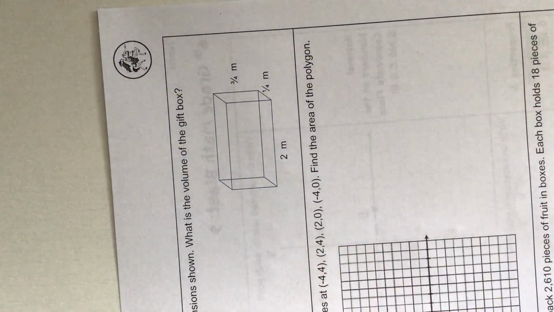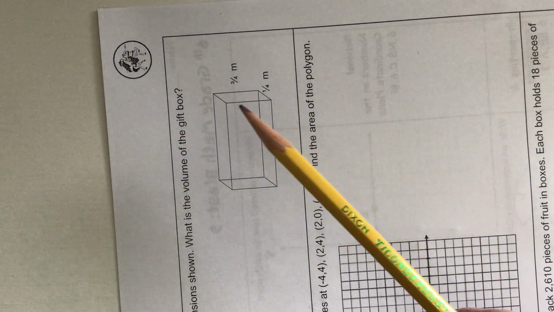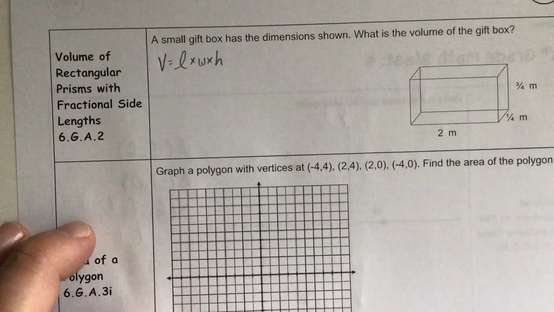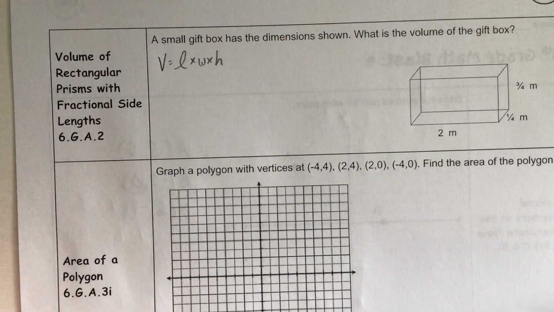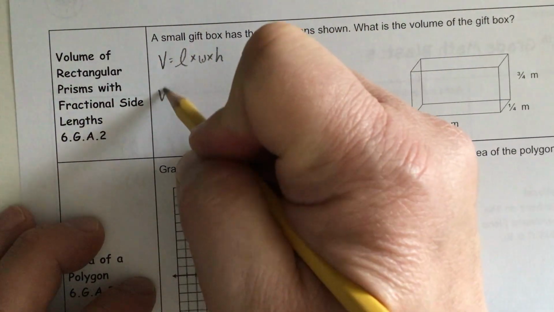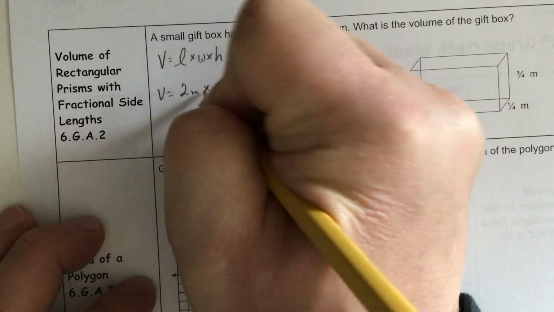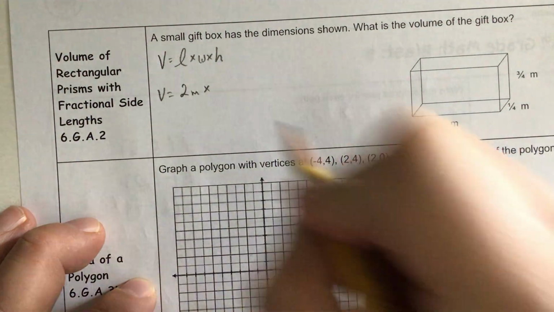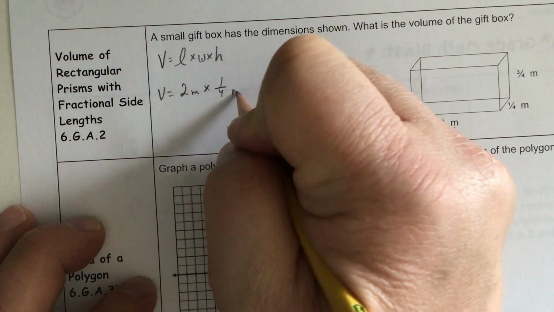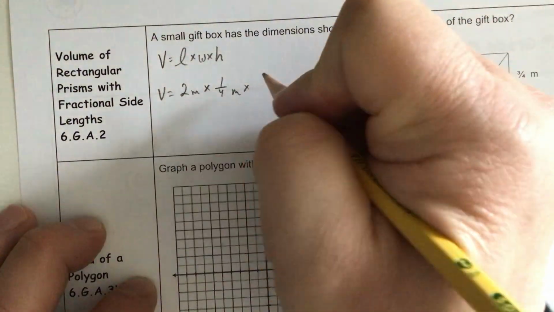But if I turn the shape this way, most people would say this is the length. So as long as each number is only used once in this case, it really doesn't matter which number goes into place of what. So volume equals 2 meters multiplied by 1/4 meter multiplied by 3/4 meter.